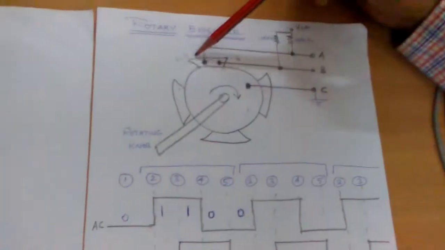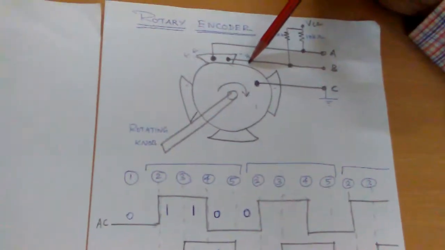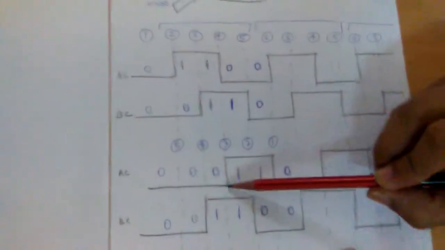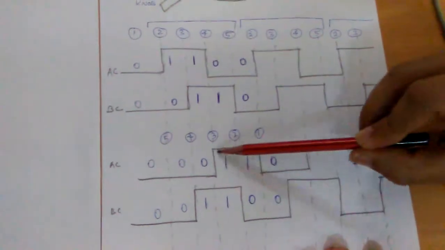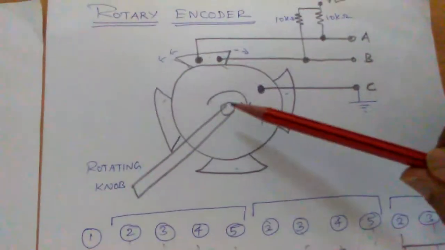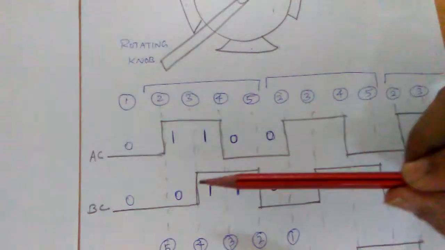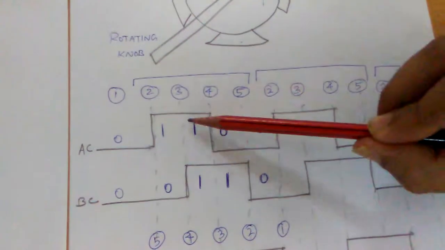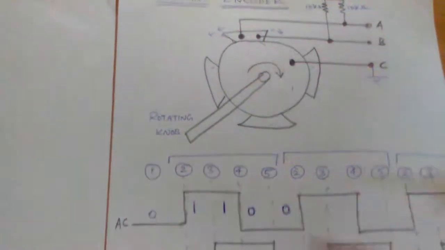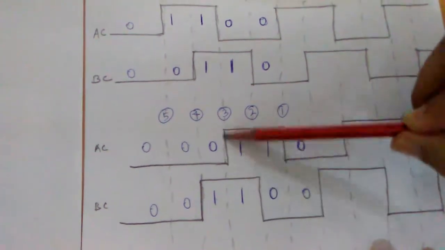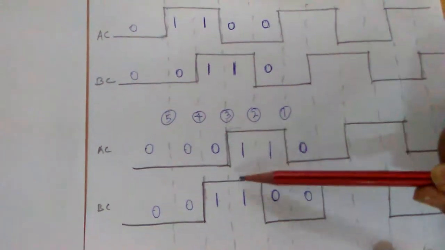Similarly, when you rotate in anti-clockwise direction, BC will get disconnected first. So BC will become 1 first. After some angle of rotation, AC will become 1. Then this process continues. So we can identify the direction of rotation of this disk by looking at the AC waveform and BC waveform. If the AC waveform goes from 0 to 1 first, then the BC waveform goes from 0 to 1 next, then we can say the disk is rotating in clockwise direction. In other words, if the BC waveform goes from 0 to 1 first, then the AC waveform goes from 0 to 1 next, then we can say the disk is rotating in anti-clockwise direction.